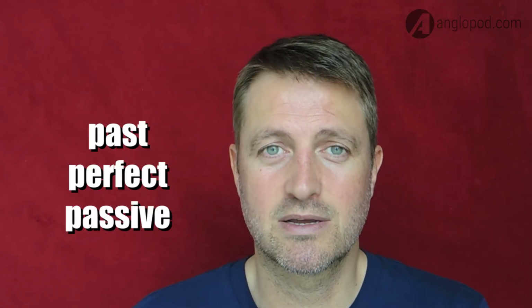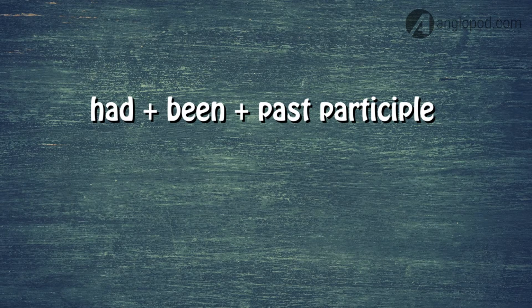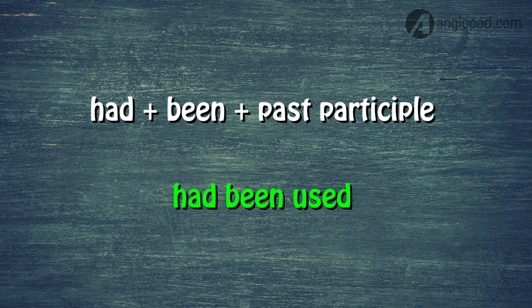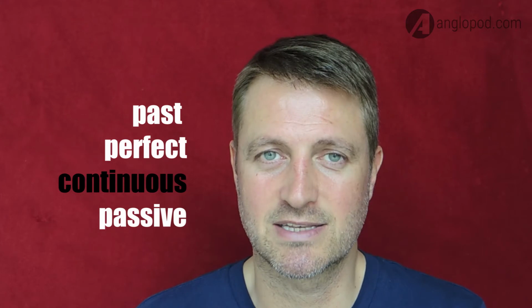So the structure of the past perfect passive is had plus been plus the past participle of the main verb. In this case, used. Had been used. But as with the present perfect, we don't have a past perfect continuous passive. So you don't need to worry about that.